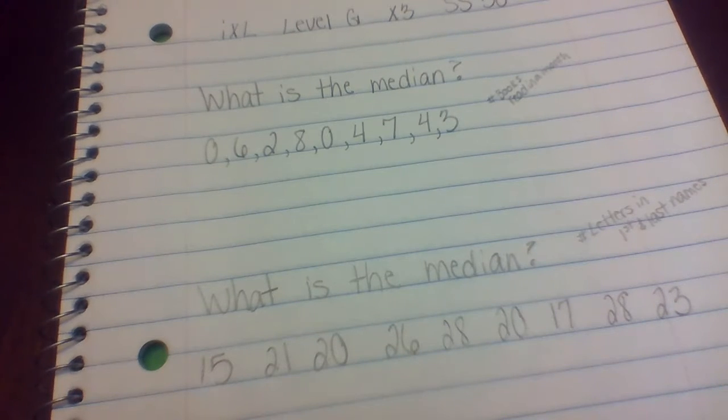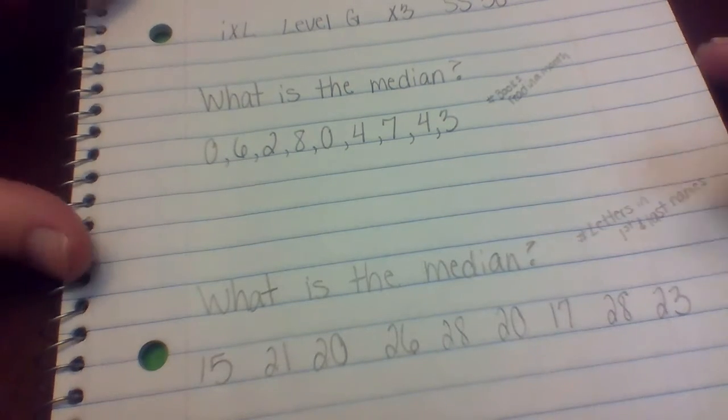Regardless of the topic, you are going to take this data and put it in number order first. So my suggestion to you when you log on to iXL is to grab a piece of scrap paper, write all of the numbers down the way that you see them, and then you can cross them off as you write them in number order to make sure that you're using all of those numbers.